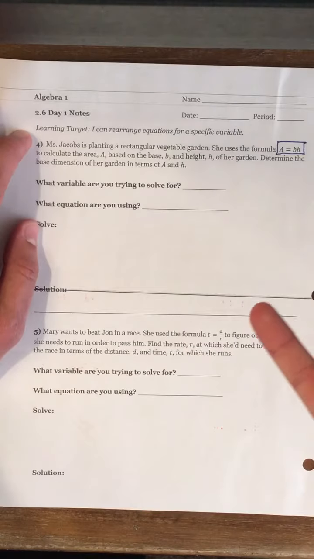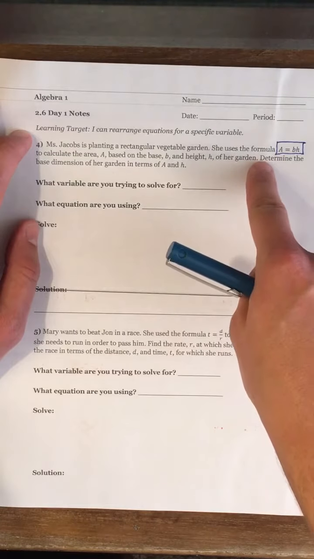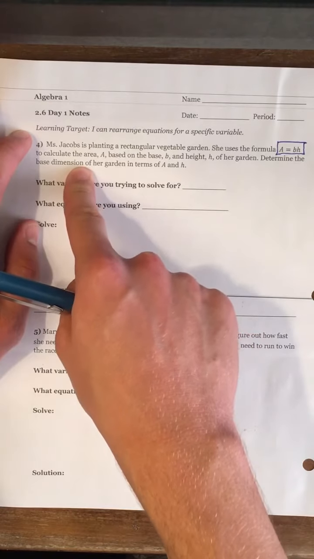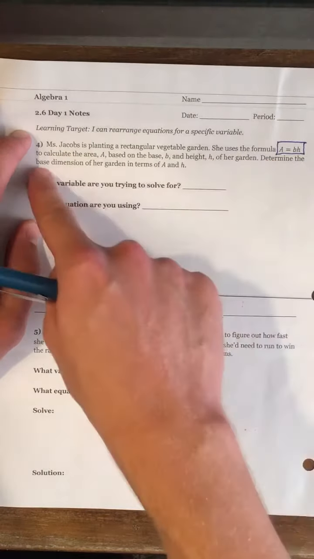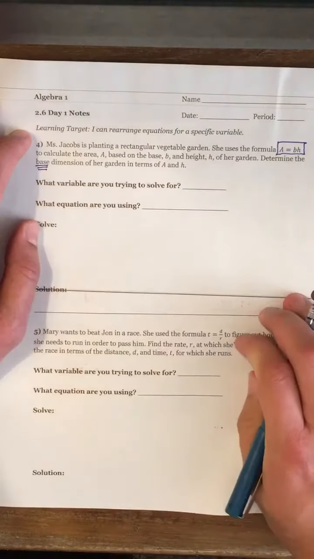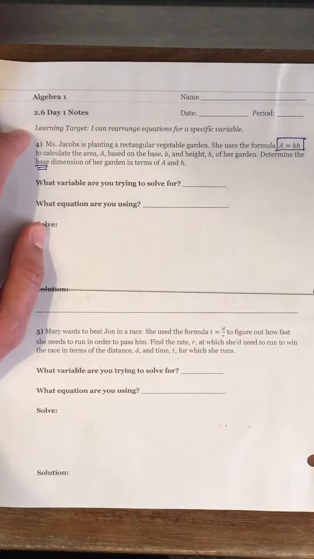And then the other thing that you really have to know is, okay, what variable do they want you to be solving for? What variable do they want alone? And that's usually in the last sentence. Here it says in the last sentence, determine the base dimension of her garden in terms of A and H. So we're looking to get this equation in terms of the base. So those are the two important things.